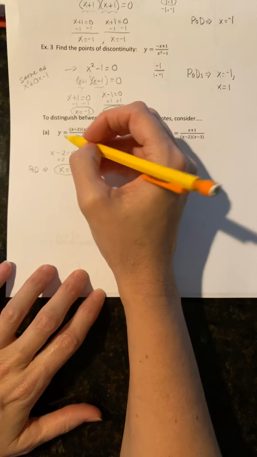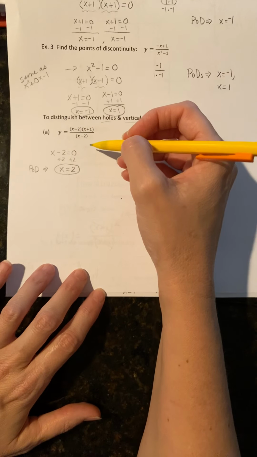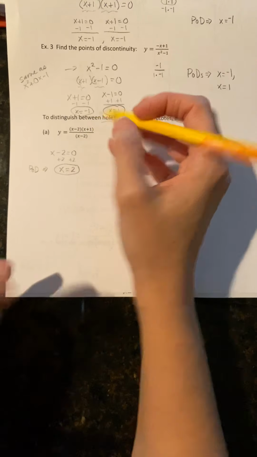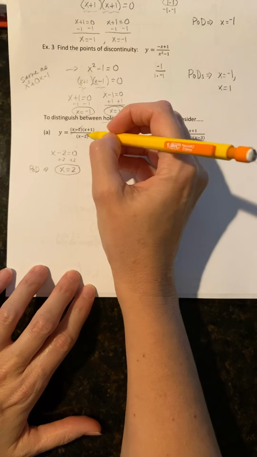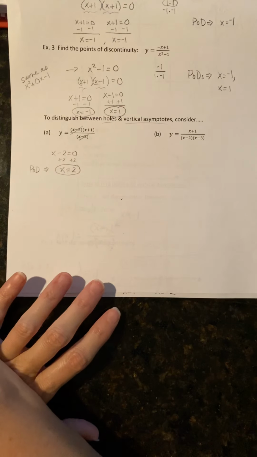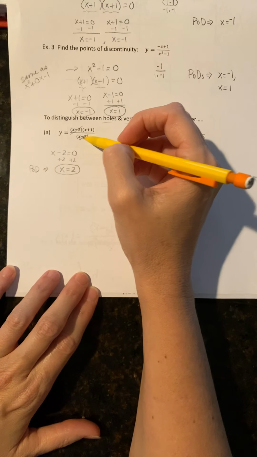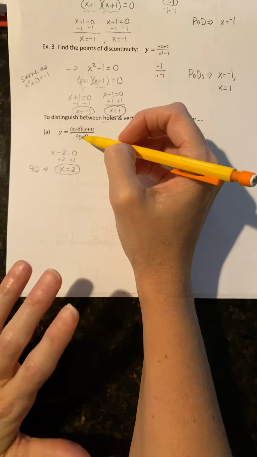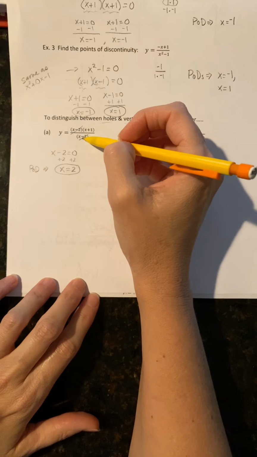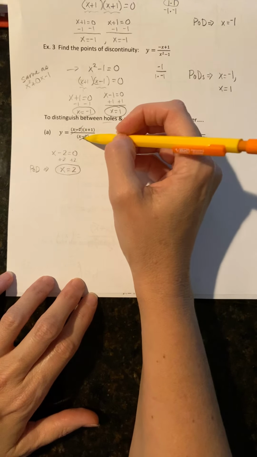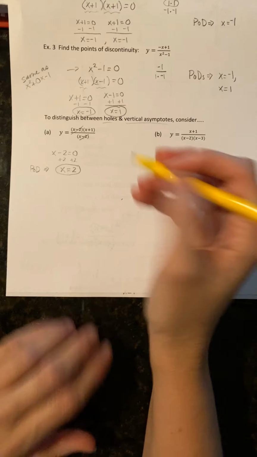Now, if you look back at the original equation, everything's all nice and factored for you. So if it weren't factored for you, we would have to do that. Well, these cancel. So the rule is if that factor cancels with something on the top, that means that there's a hole in the graph.